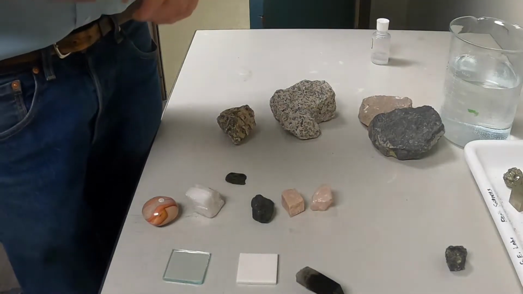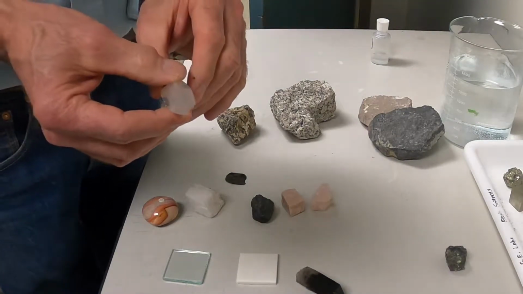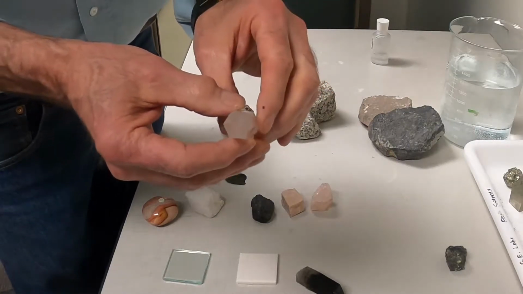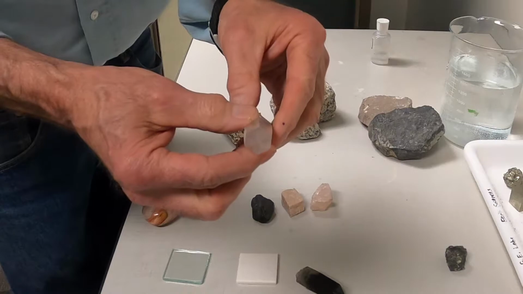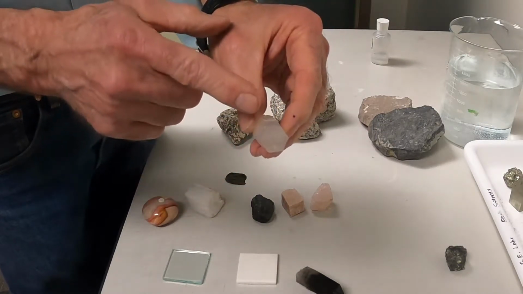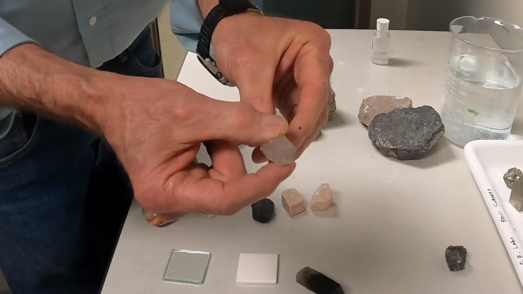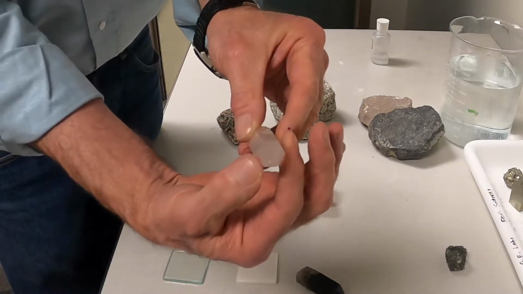Okay, here's another very common mineral, the mineral quartz. And you can see that actually, if you look down on the top of this crystal, you'll see that there's hexagonal symmetry. There are two sides here that are opposite, two sides here, two sides here.